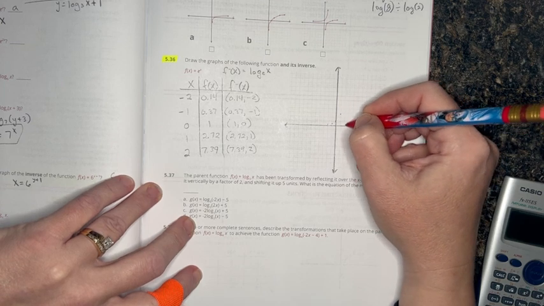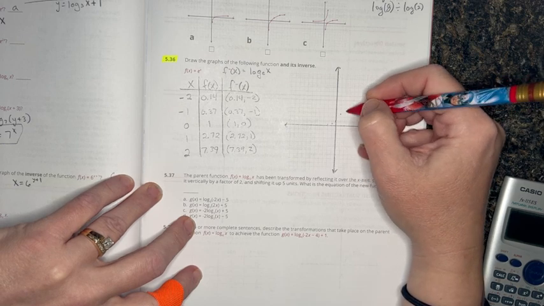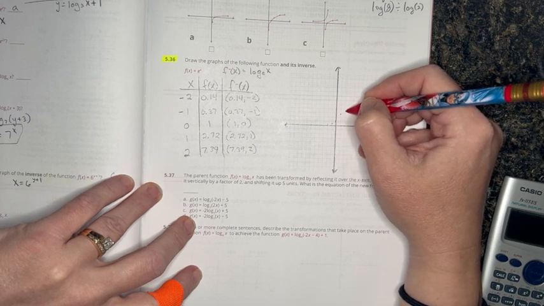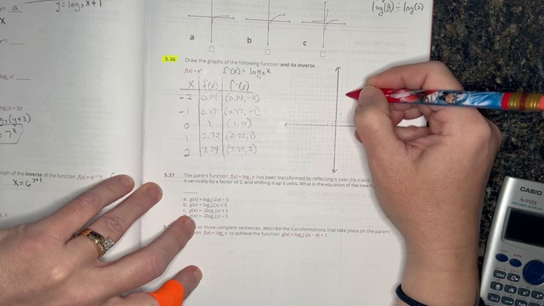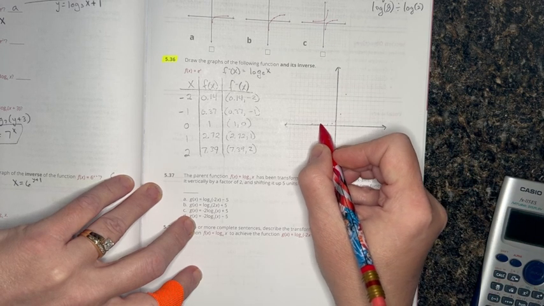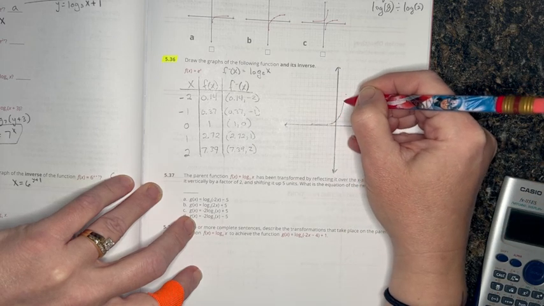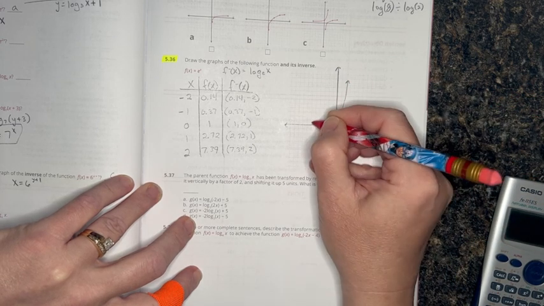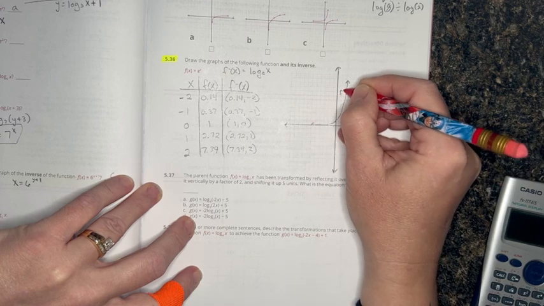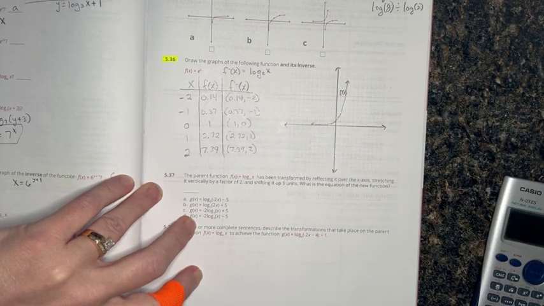And at 2, we are at 7.39, just 3, 4, 5, 6, 7, like right about here. Okay, so here is the f of x.